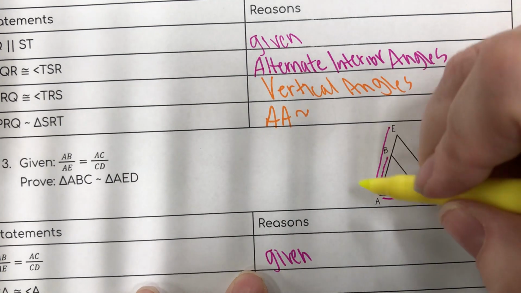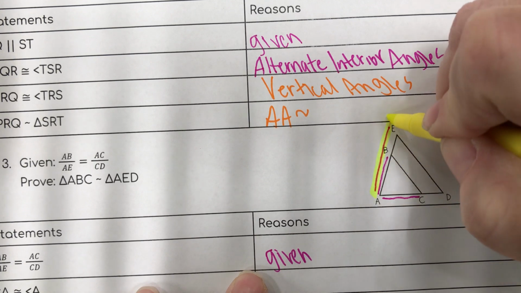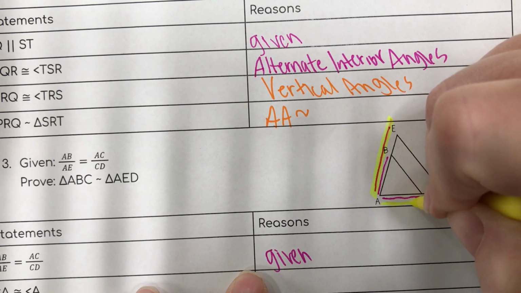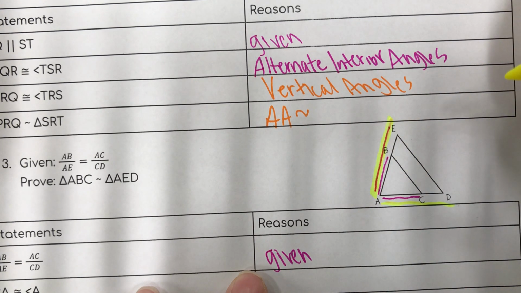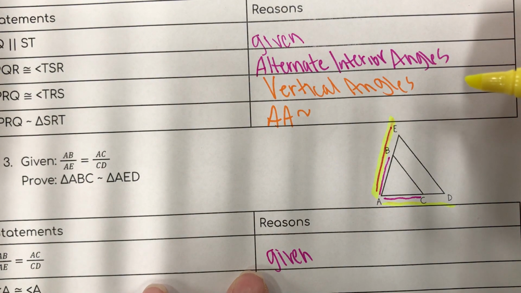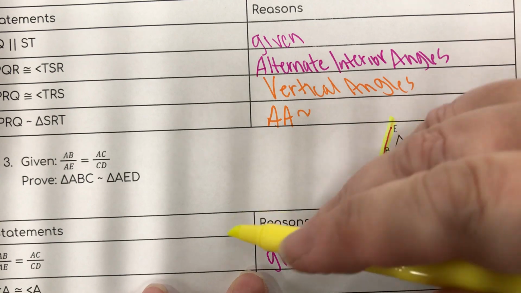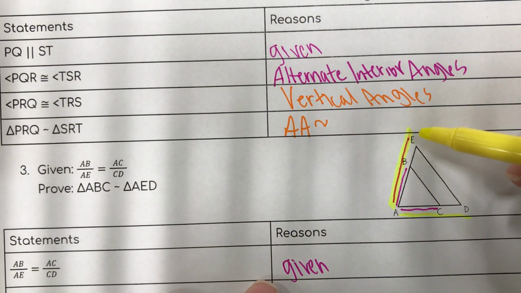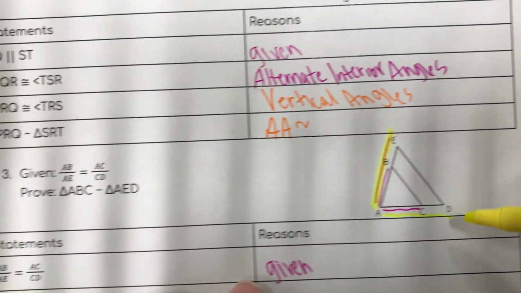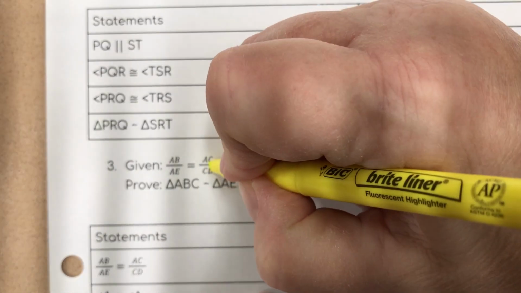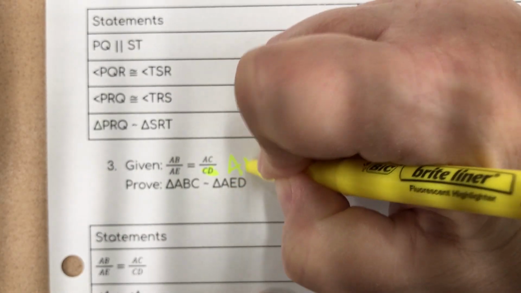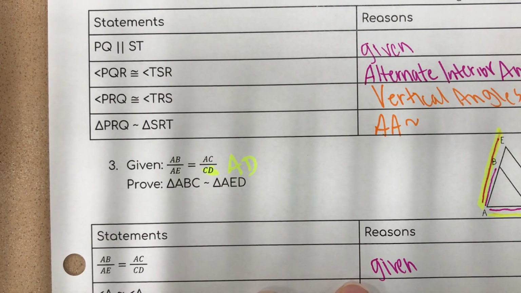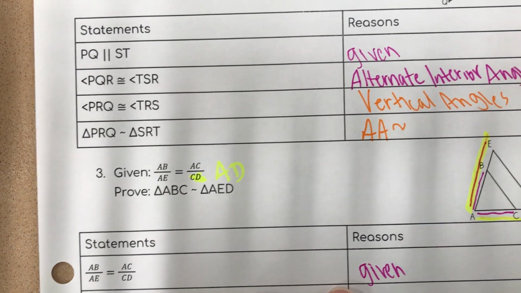I'm going to actually highlight the big one here. And AD, or, let's see, AB and AE, and then AC, and this actually is a typo, sorry, up here, that should be AD. Sorry about that, that's a typo. All right, so that's my given.